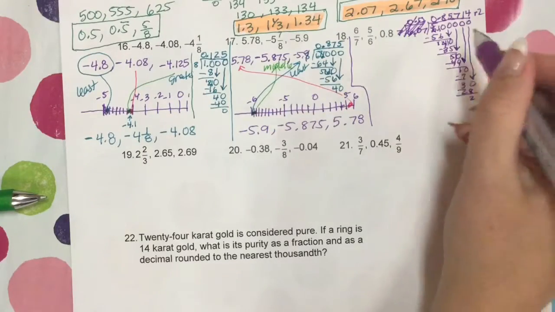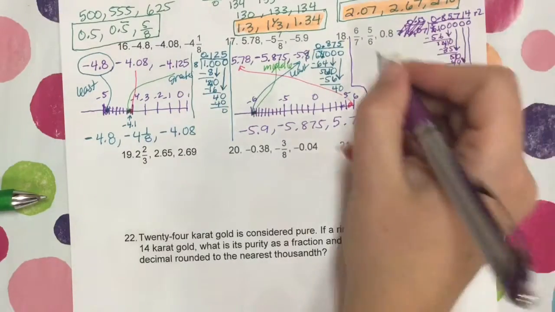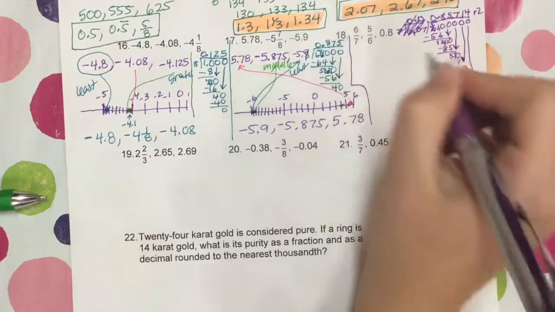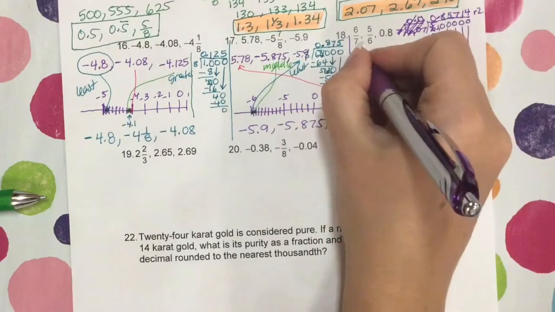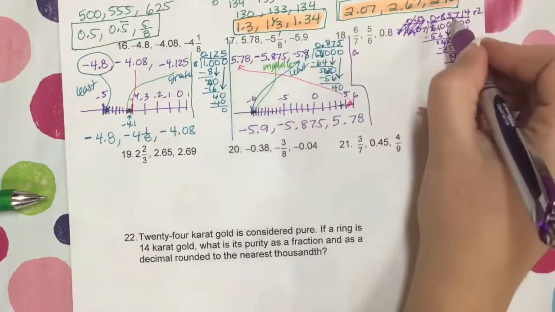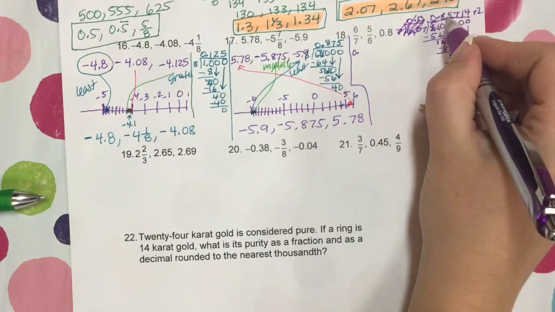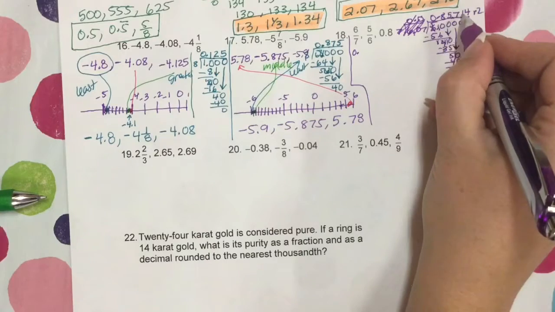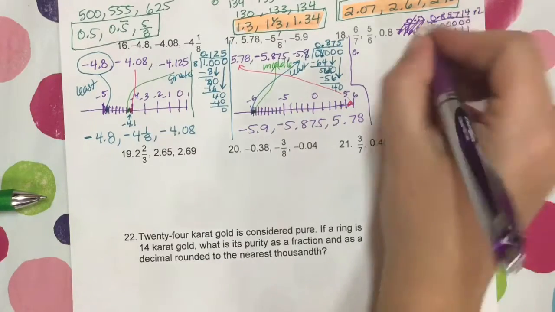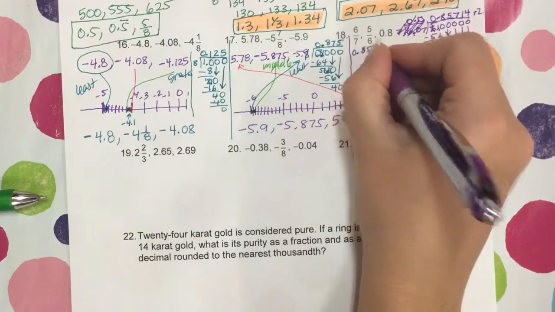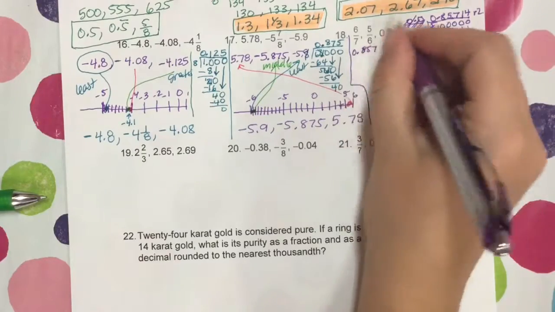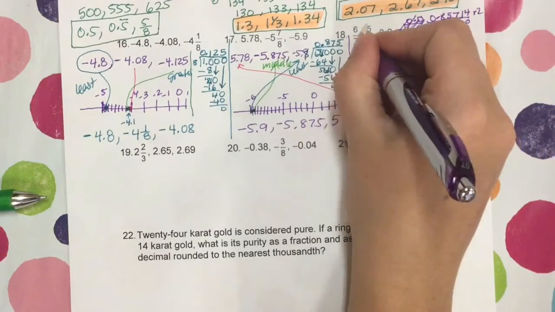Okay, so 6/7 is the same thing as 0. Let's round it to the nearest thousandth. So 8, that's tenths, hundredths, thousandths. That 1 does not round it up, so it stays as 0.857. Okay, so that is 6/7.